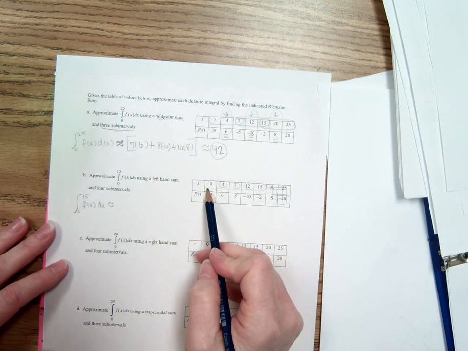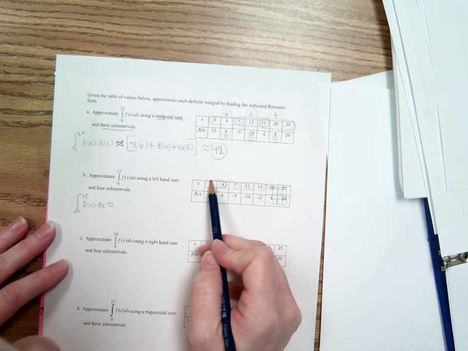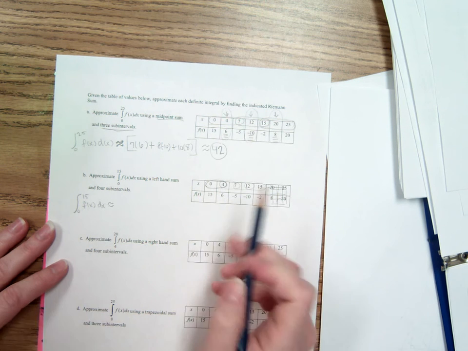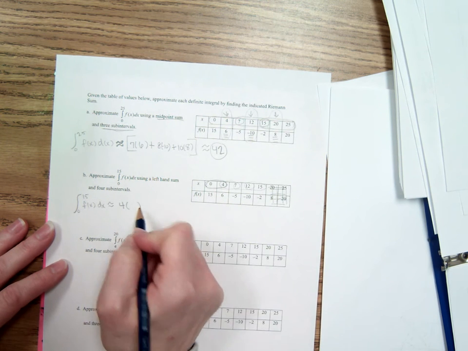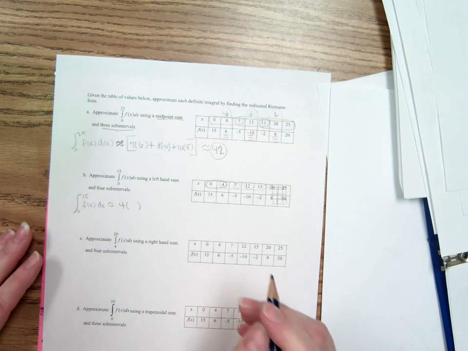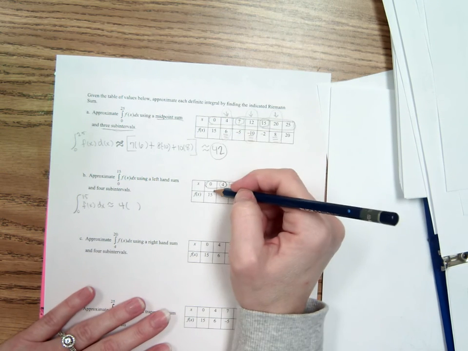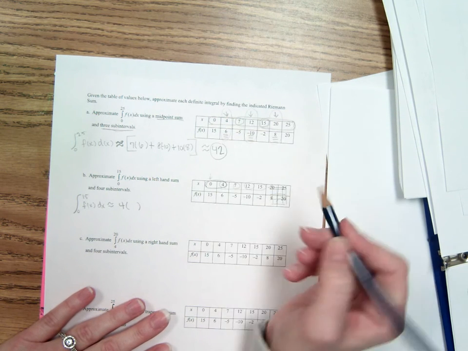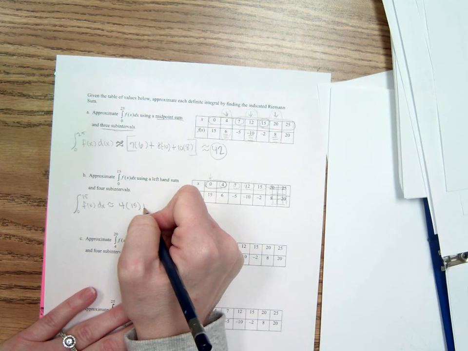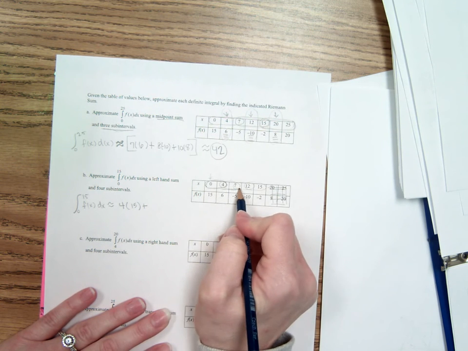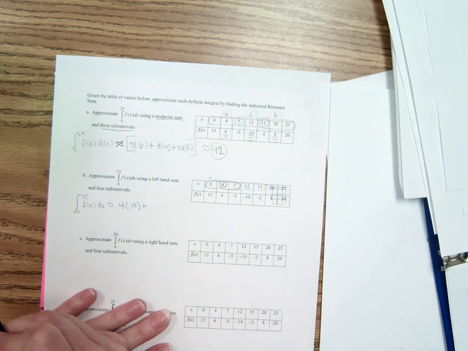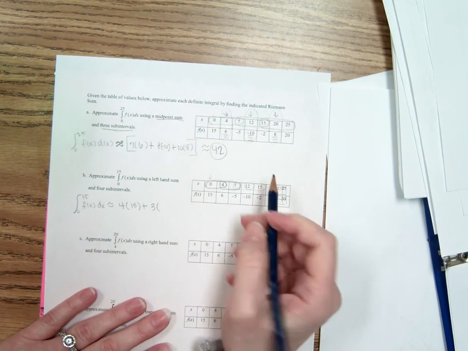how wide is this interval? 4. And how tall is it on its left-hand side? This is its left-hand side. It's 15. How wide is this interval? And how tall is it on its left-hand side?